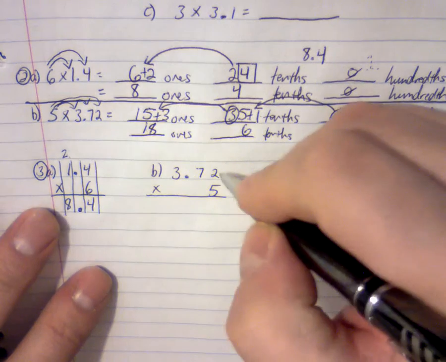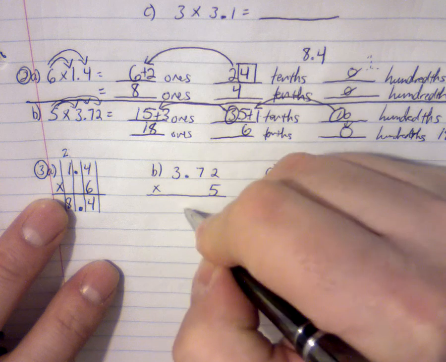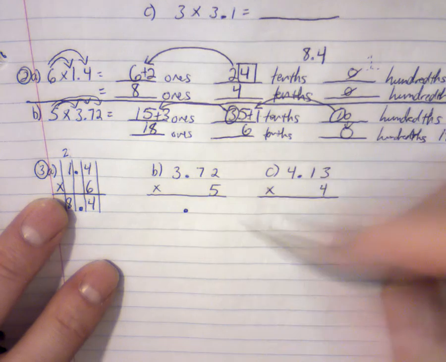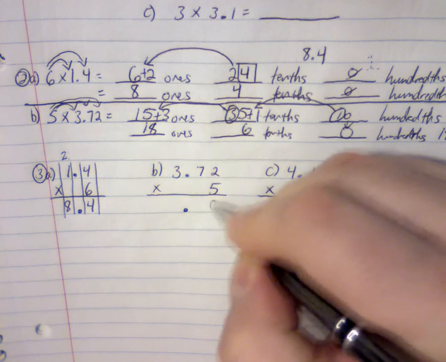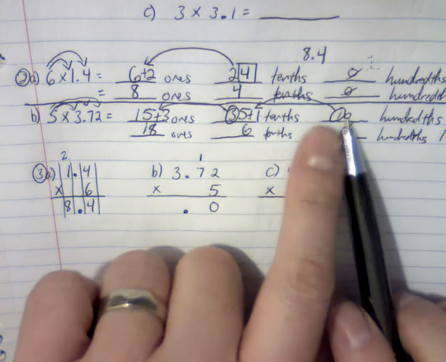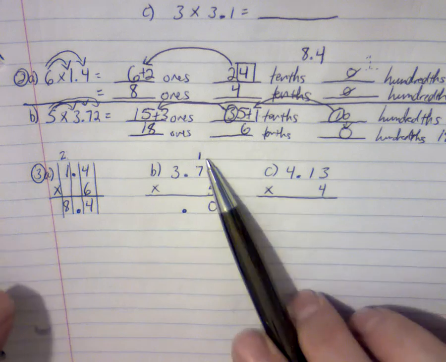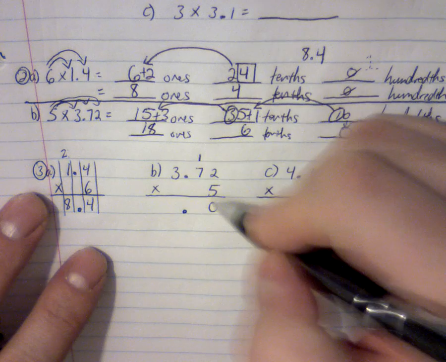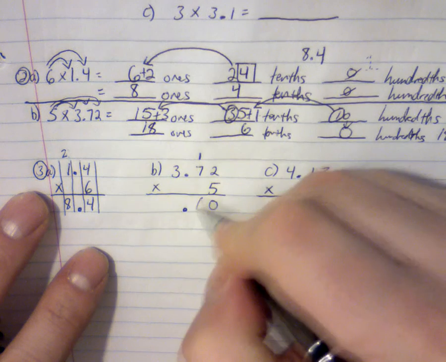Last but not least, I'm not going to put any lines in here. What you need to do is just line your decimal up. Line it up, we're good. 5 times 2 is 10. Put my 1 up here, right? Which is the exact same thing as carrying the 1 over to the tenths spot. Doing this, I carried it over. It's 35, 36. So I have 6.